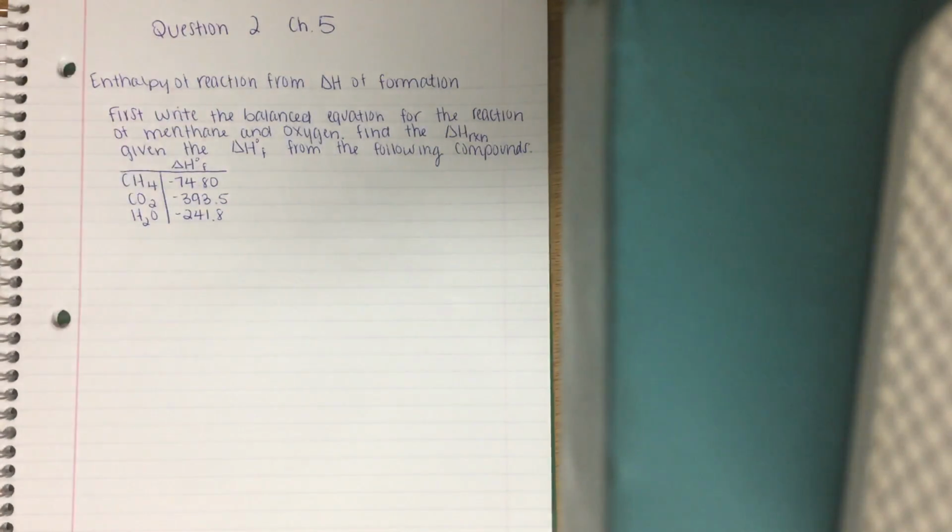Question 2, which is chapter 5. And I picked the enthalpy of reaction from the enthalpies of formation. This question states, first, write the balanced equation for the reaction of methane and oxygen, and then find the enthalpy of reaction given the enthalpies of formation from the following compounds. And this question gives us the enthalpies of formation, which you can just get from the chart.